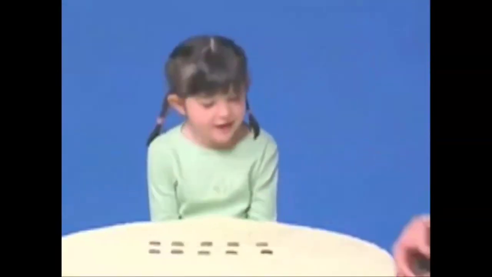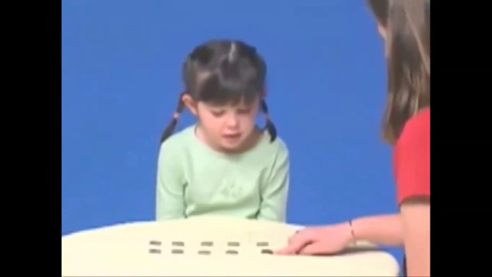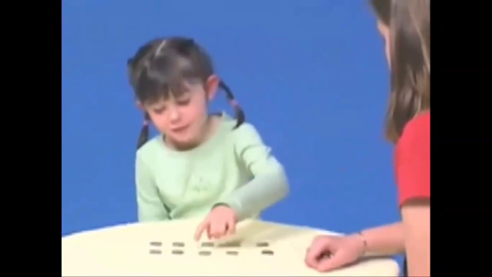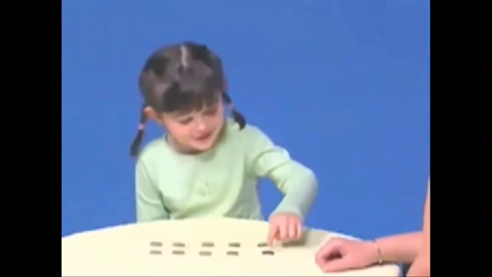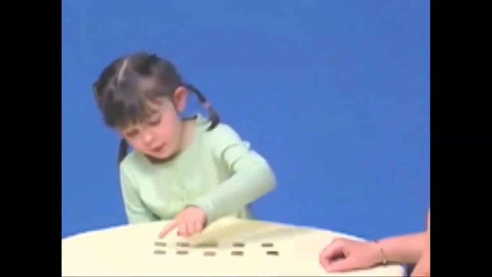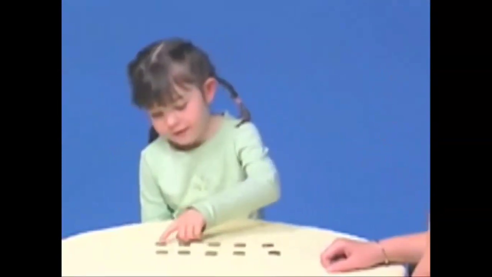Okay, you ready? Okay. Does this row have more quarters? Does this row have more quarters, or do they have the same? 1, 2, 3. 1, 2, 3, 4, 5. 1, 2, 3, 4, 5. They look the same. They're the same? 5, 5. Okay.